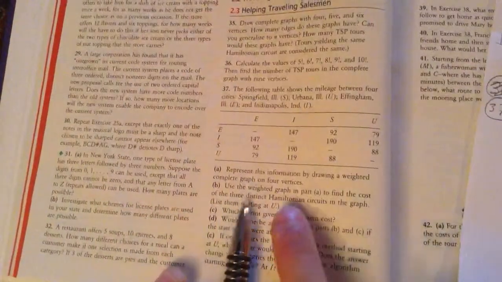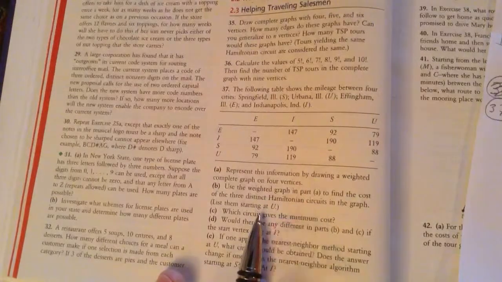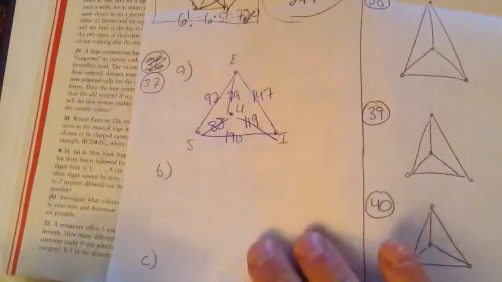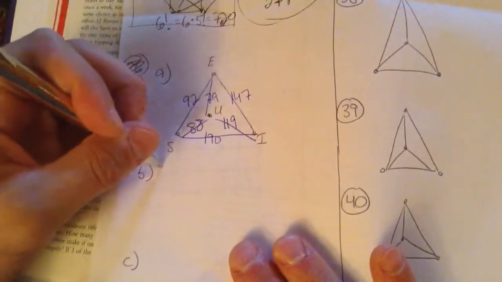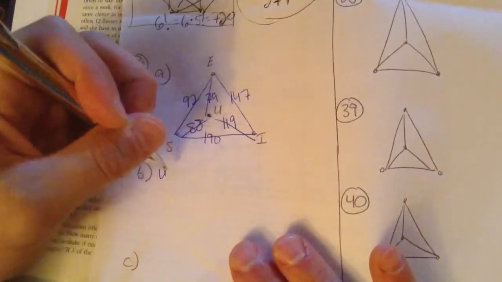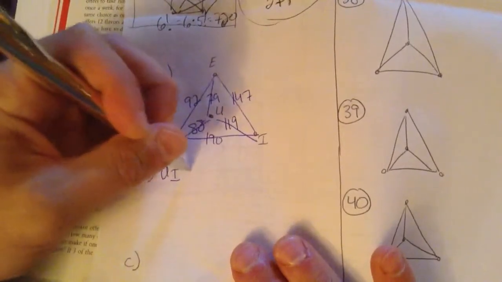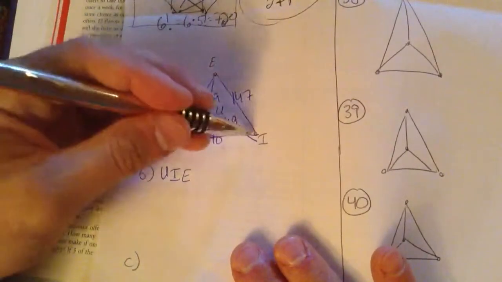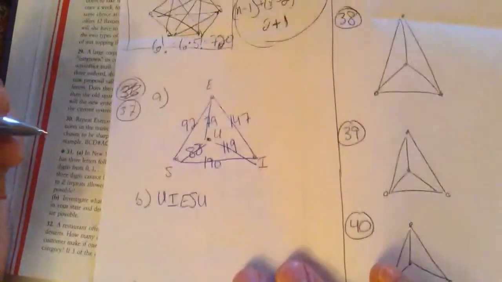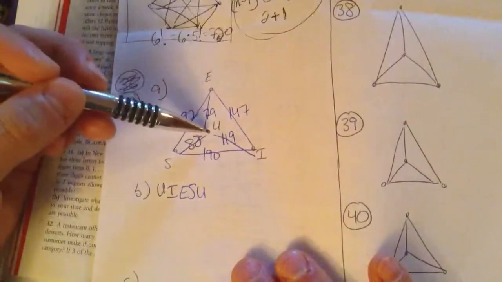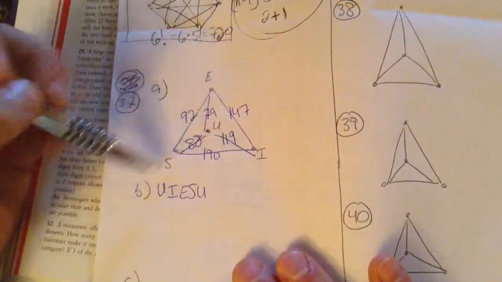Part B, use the weighted graph to find the cost of the 3 different Hamiltonian circuits in the graph. So, 3 different Hamiltonian circuits. If I'm going to start at U, I have U, I, E, S, U would be one of them. Another tour starting at U, I have to think, U, I, E, S, U, I left out the bottom edge.